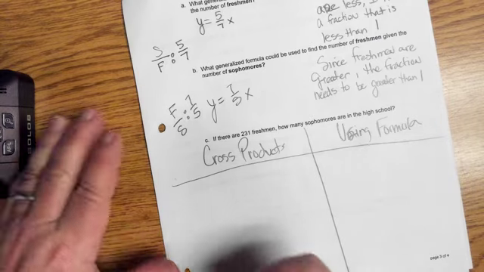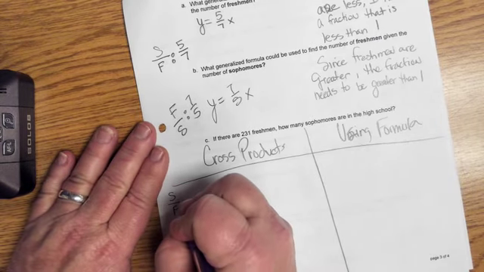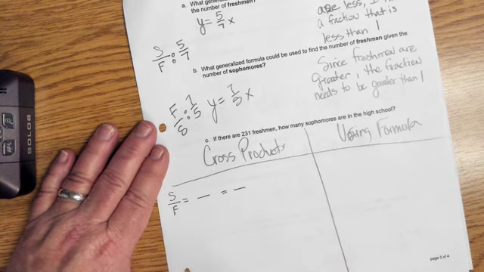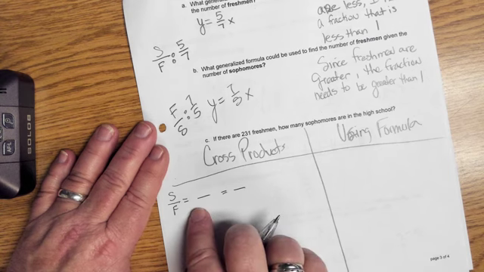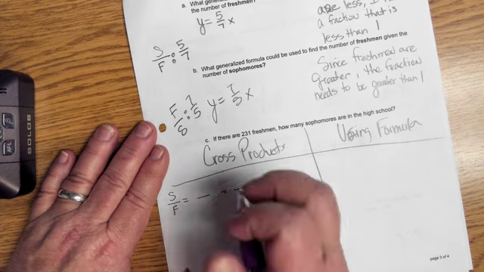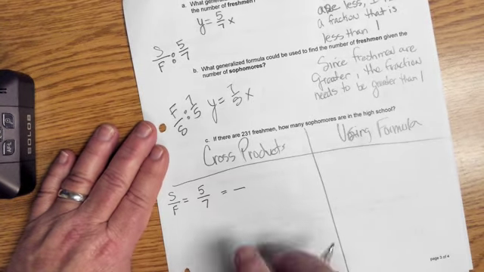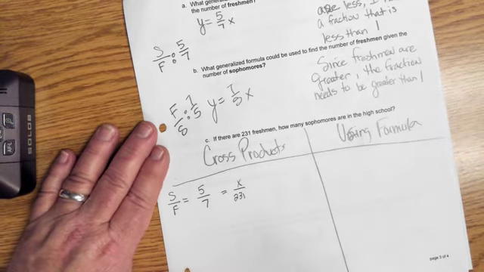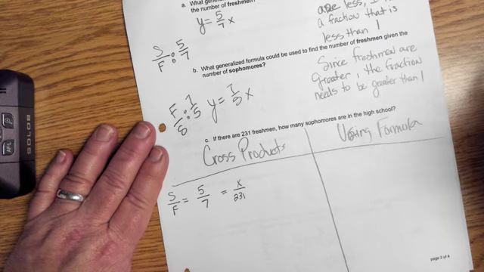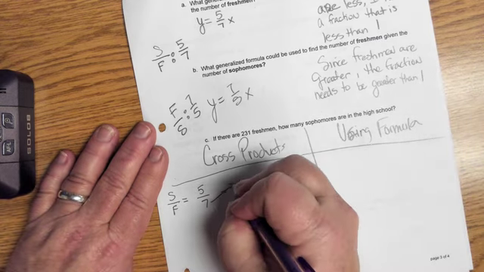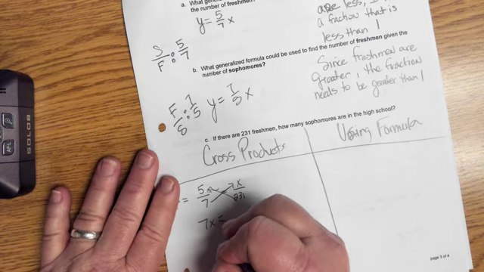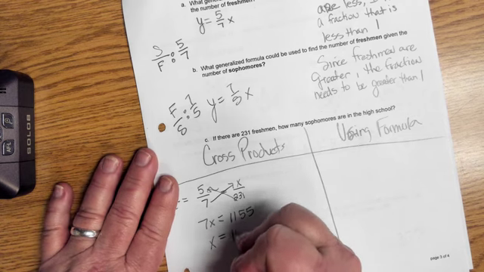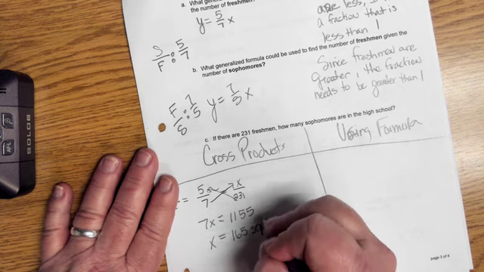Not for cross products, and that's why I like it, okay? Now, watch this. If I do sophomore to freshman, the only thing I have to worry about is that I have the sophomores on top and the freshmen on the bottom. Okay? So I know that sophomore to freshmen, they told me, was 5 to 7. Wasn't it? What did they tell me? 231 freshmen, so that needs to be on the bottom. Okay? That's why I like cross products, because you don't have to think too much. All right? So cross multiply, and I get 7x is equal to 1155. Divide by 7, and I would get x is equal to 165 sophomores.